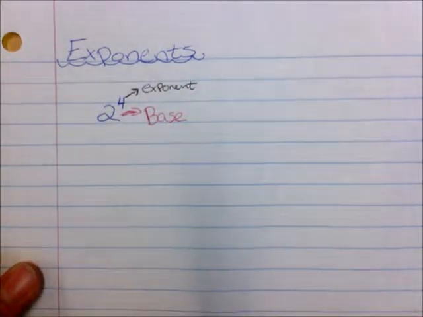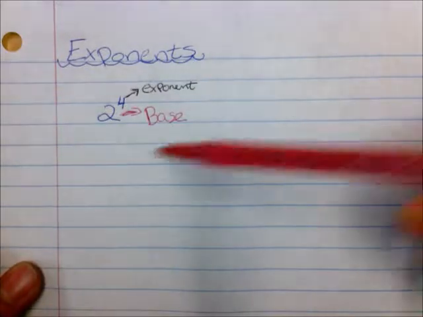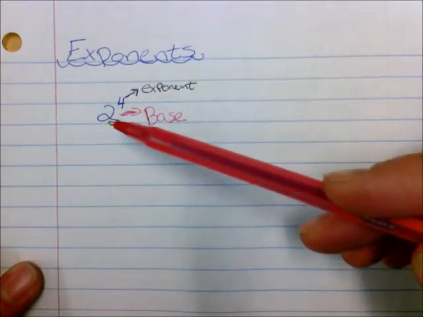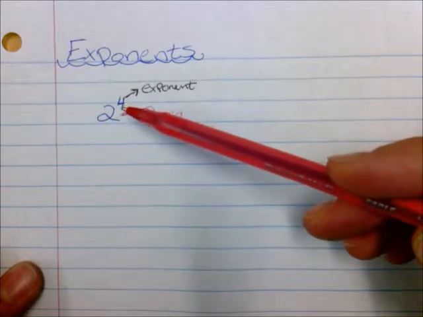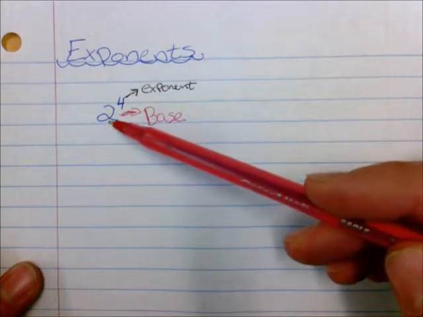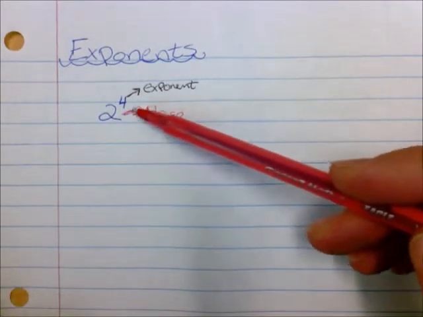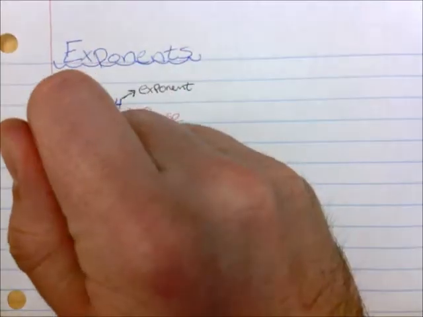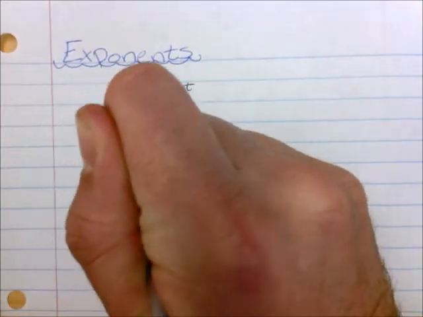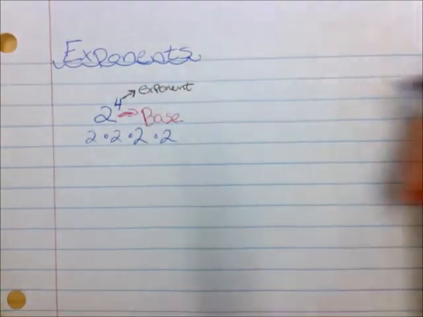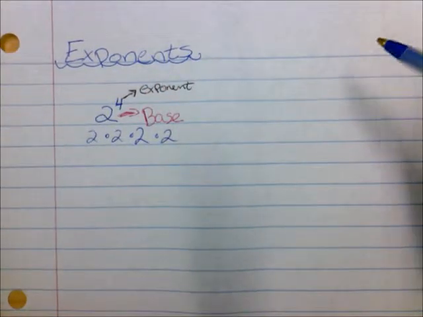And what exponents do is they say take the base number and multiply it by itself however many times the exponent says. So this means 2 times 2 times 2 times 2, and I'll write that out for us. 2 times 2 times 2 times 2. All right, and we get that.